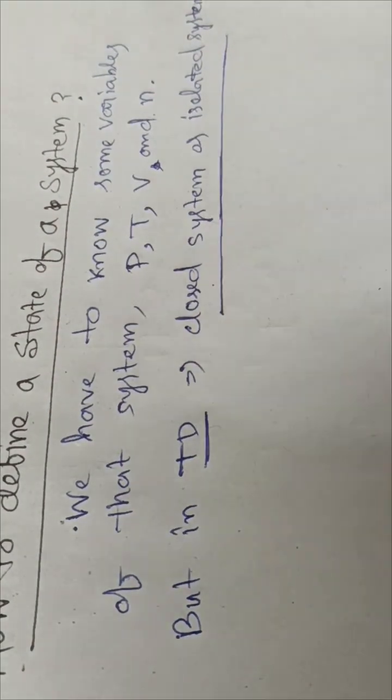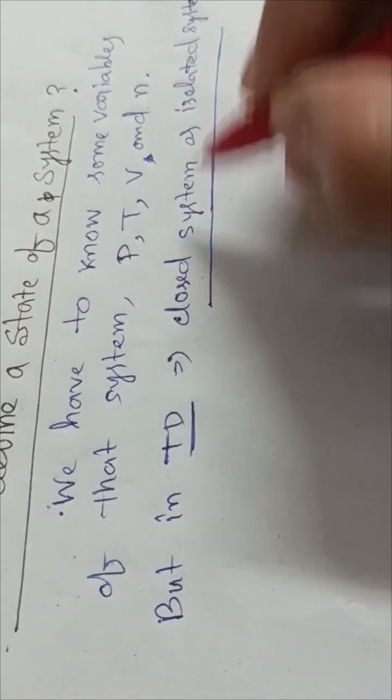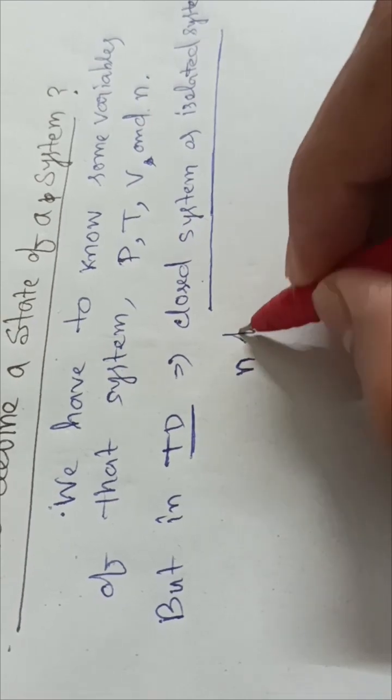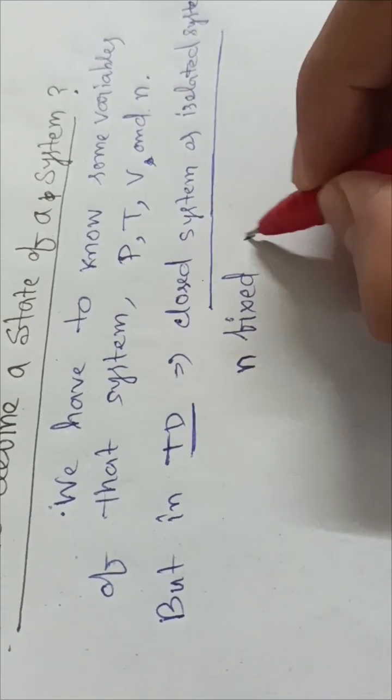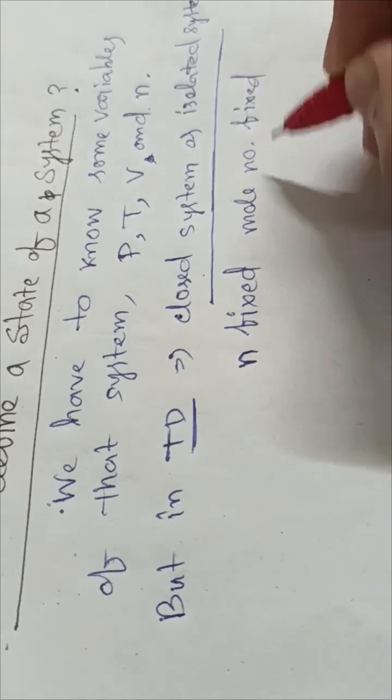In those systems the mole number N is fixed, that is, mass is not exchanged.